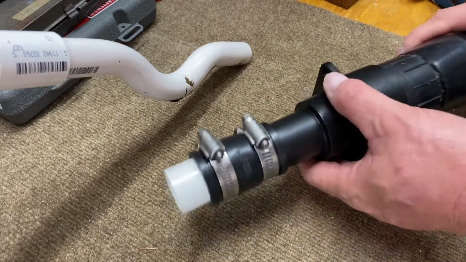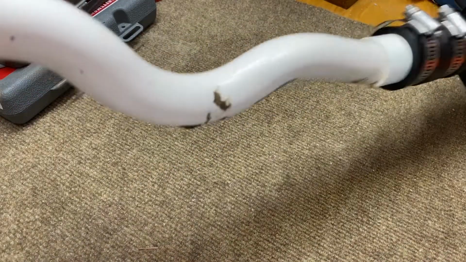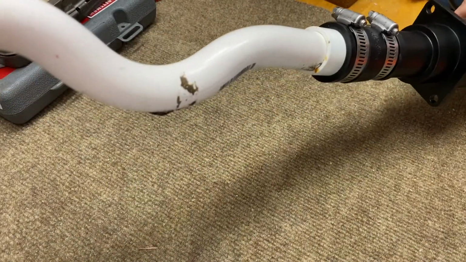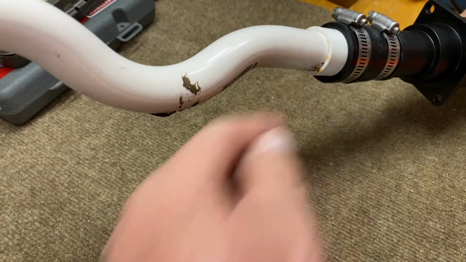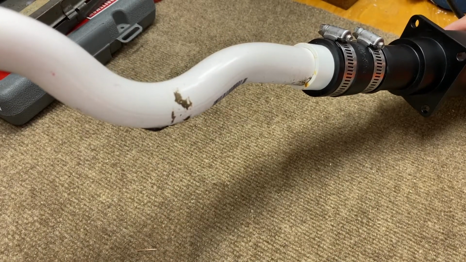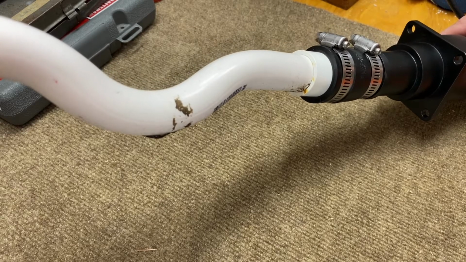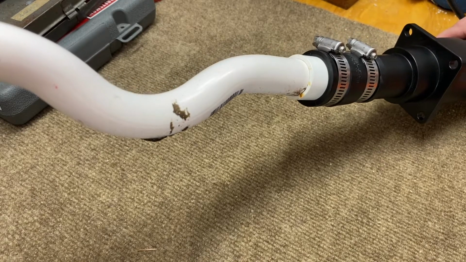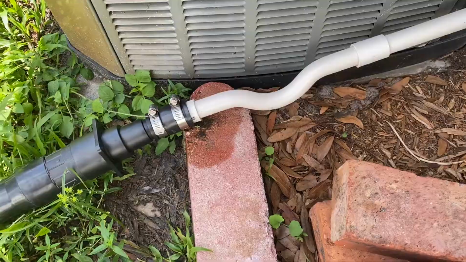The wet and dry vac goes here, and then this goes on the end of your condensation line. That way you've got a nice seal. You're going to get maximum suction to get all that gunk and water and other stuff that accumulates in there out of there and get it nice and clean so it'll drain the way you want it to.